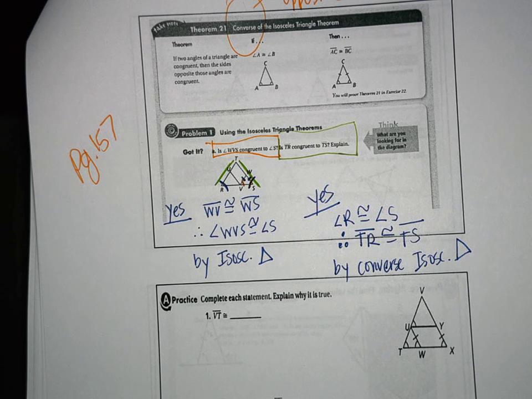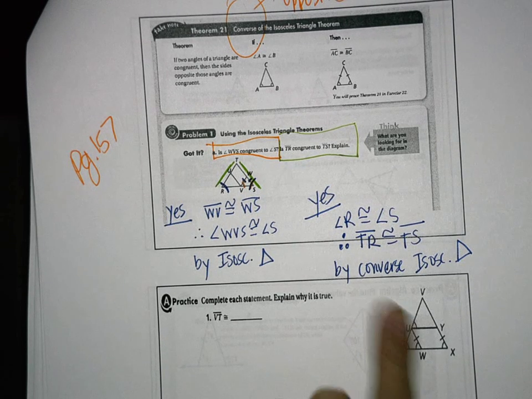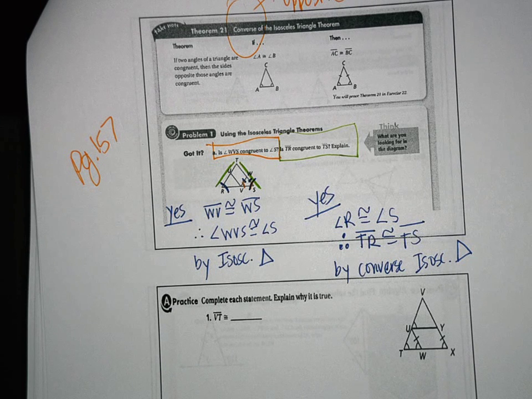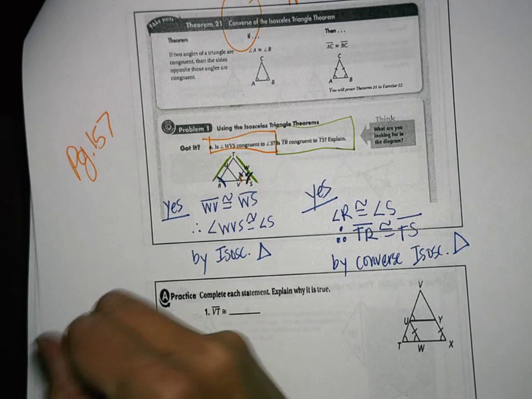Okay, if you forgot to write converse, I probably wouldn't mark you wrong as long as you had that it's with isosceles triangles. So isosceles triangles, again, we know that if your angles are congruent, so are your sides. If your sides, so are your angles. Okay, do we have questions before we move on? Okay, page 158.